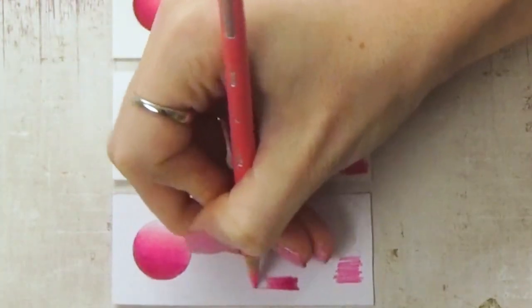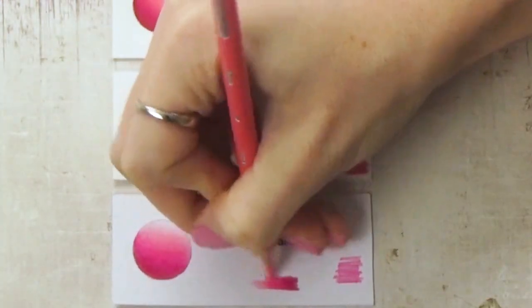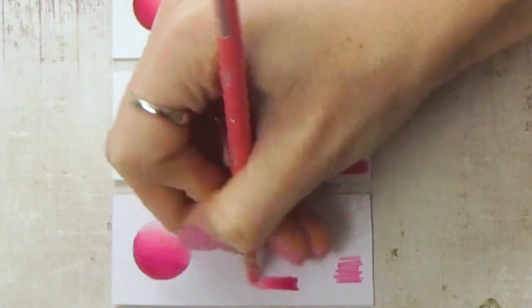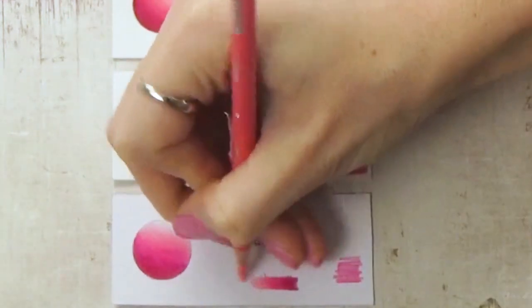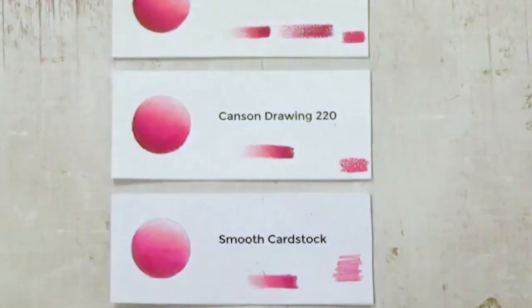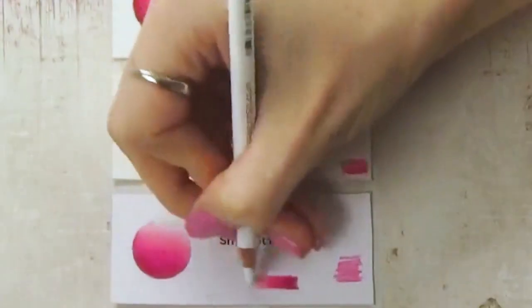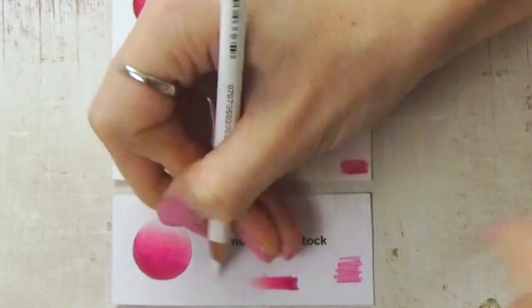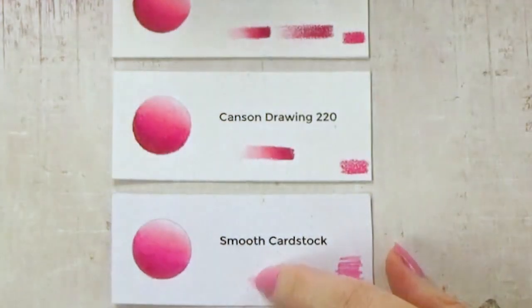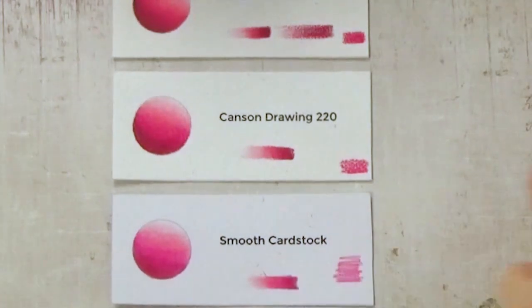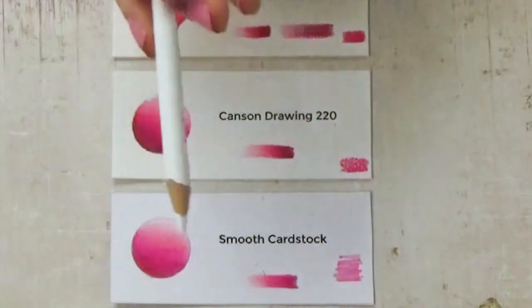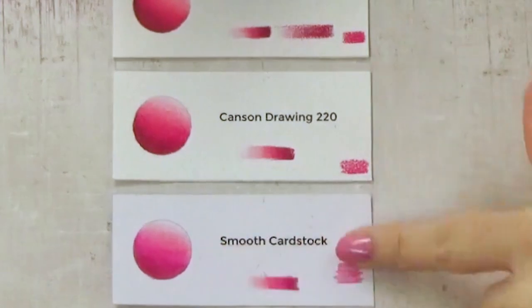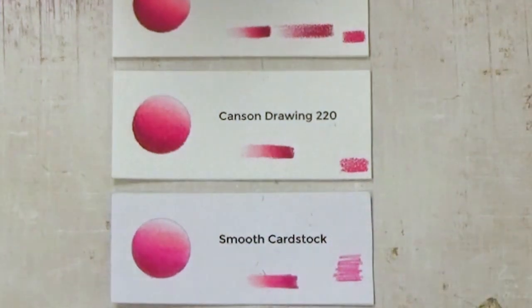So coming down into lighter colors, that's when we start to see lines between the colors, and it doesn't really give us those nice fade outs that we would like. White pencil as well doesn't work as well on this one. So you can see here I'm using the white, but I still have quite a strong line where that pink underneath has ended. So the white pencil isn't going to be as effective on your smoother cardstock as well.